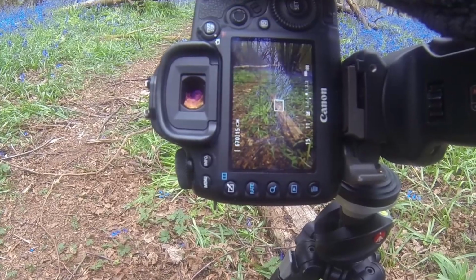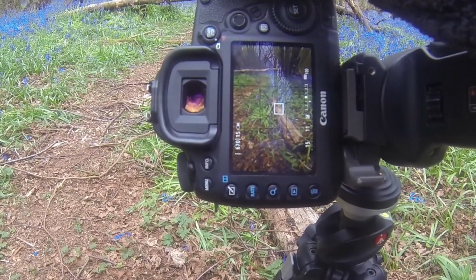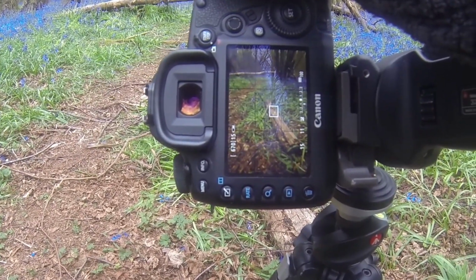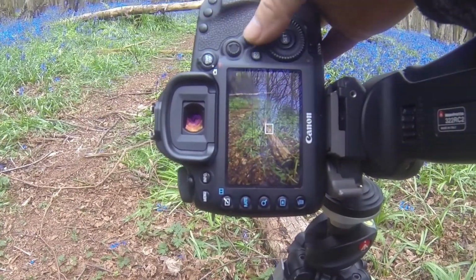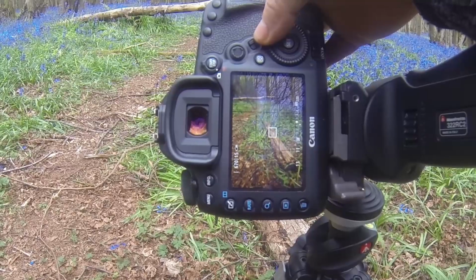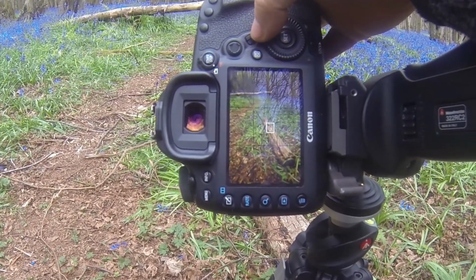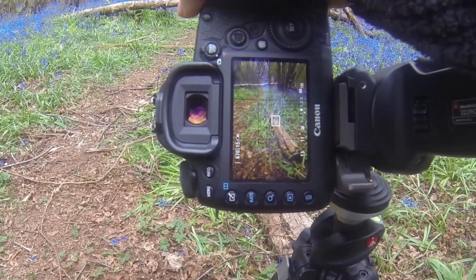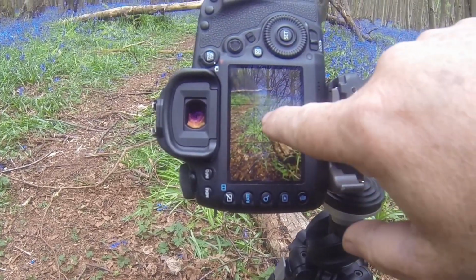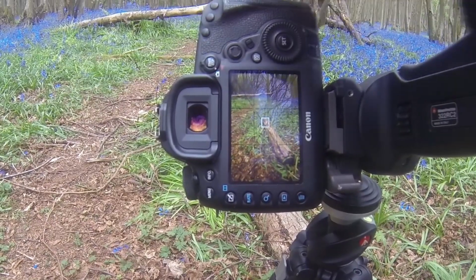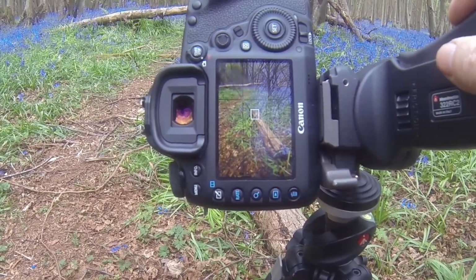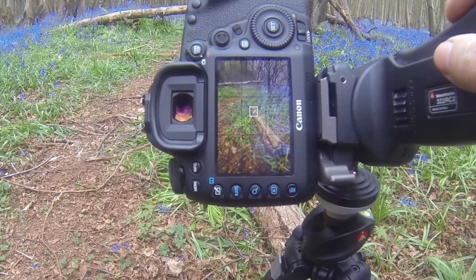ISO 100, one stop underexposed, f/11, and this time the camera has just set the shutter speed to a 15th of a second. I am just going to brighten up very slightly, 0.7 of a stop underexposed now, and that is a 13th of a second. Again, I'm just going to focus this one just on the end of the log there, and that should pretty much get everything focused.